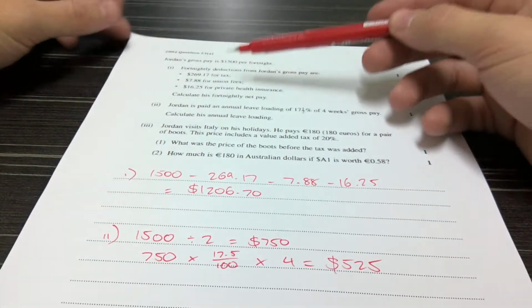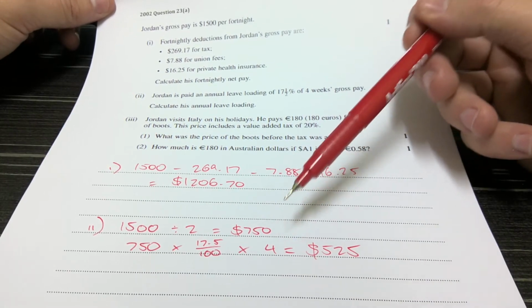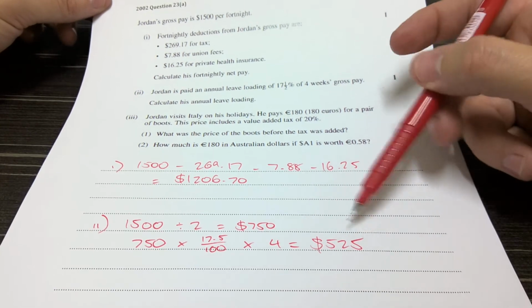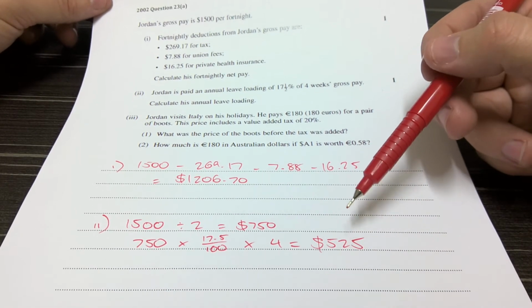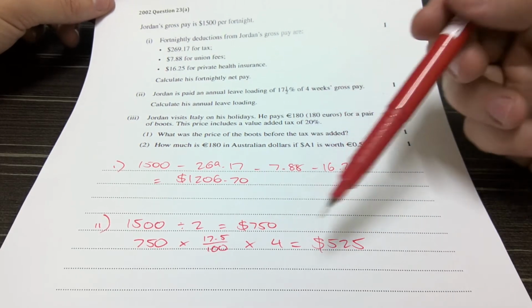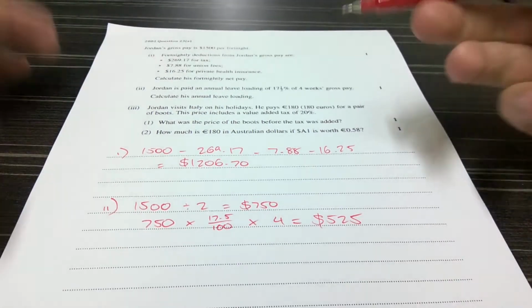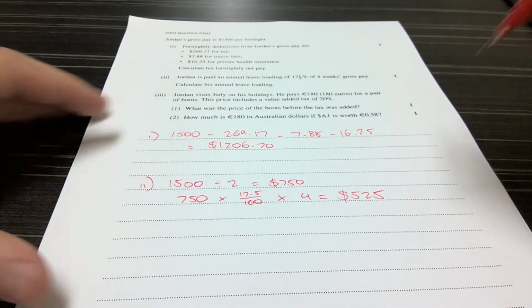Now, of course, if this is per fortnight, I could have just done this and then times it by 2 because there's 2 fortnights in 4 weeks. Doesn't matter, you'll get the same answer. But note that this is just the annual leave loading. It's not the total pay. If the question was asking for the total pay, then of course I will need to add 4 lots of 750 on top of that as well. Because the way that annual leave works is you get your normal pay plus the loading.